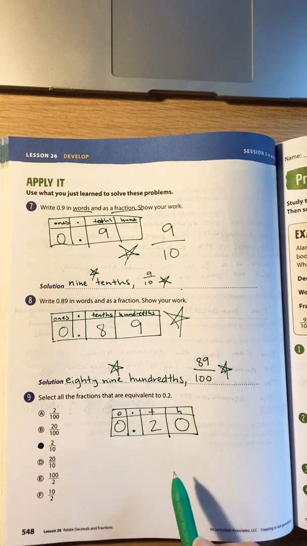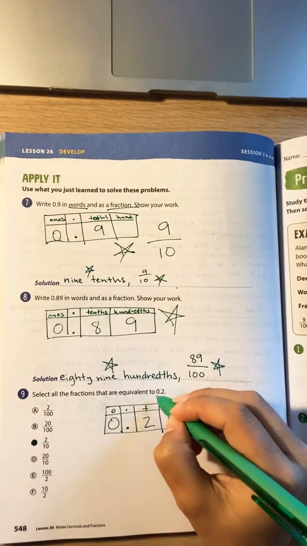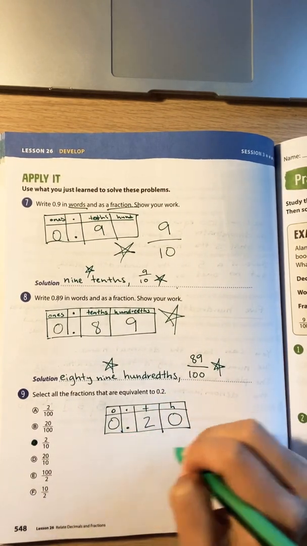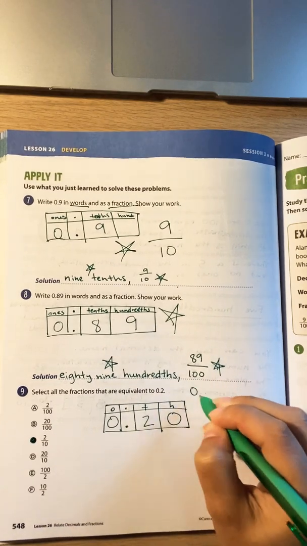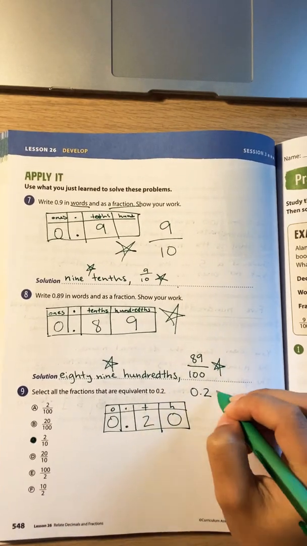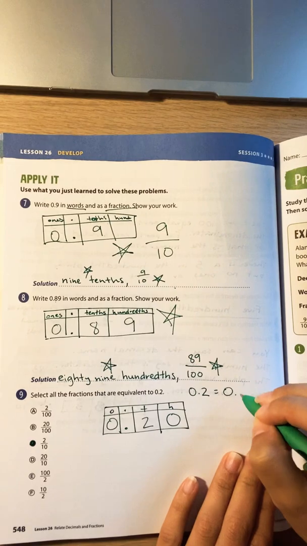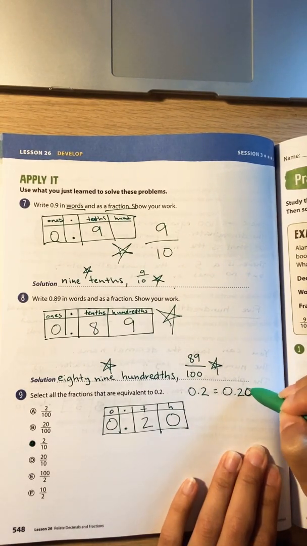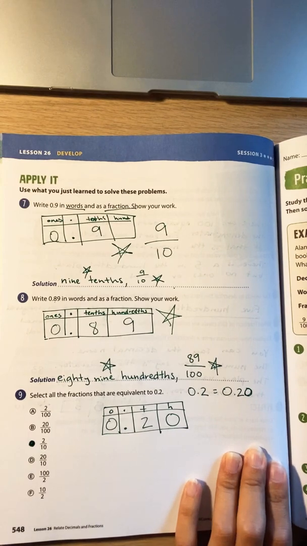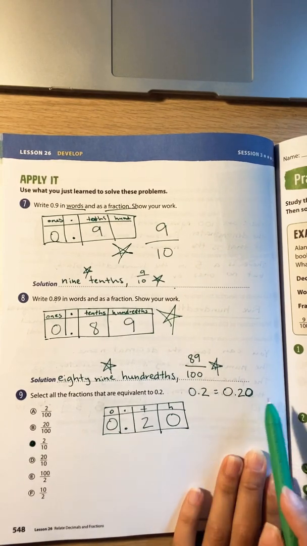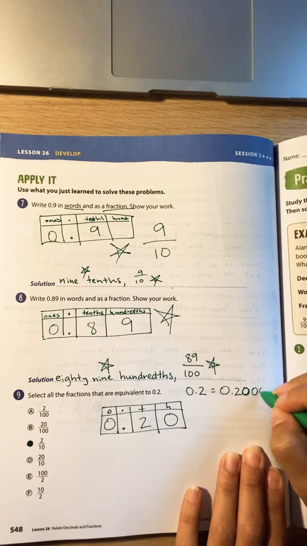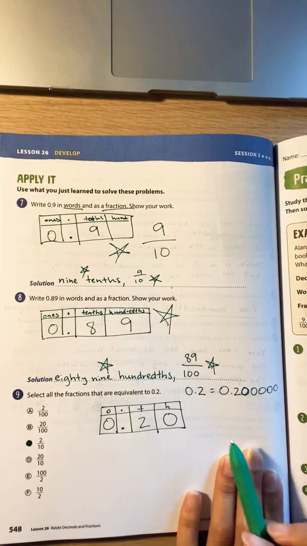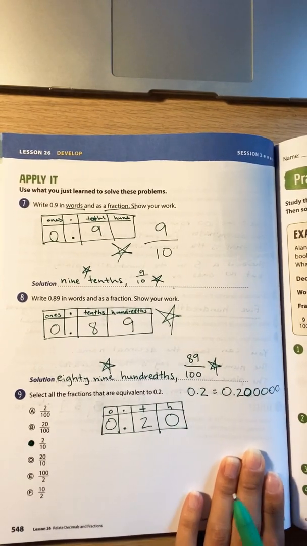This decimal is equivalent to this one now. 0 and 2/10 is equivalent to 0 and 20 hundredths. You can put as many zeros as you want after it. You could put 100 zeros, and this is still equivalent to that, okay?